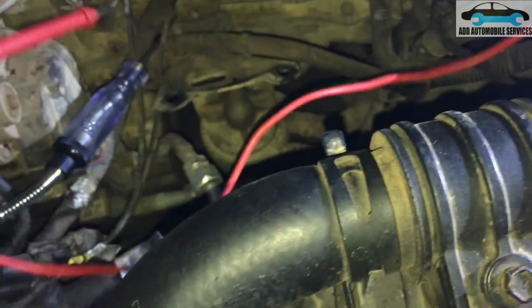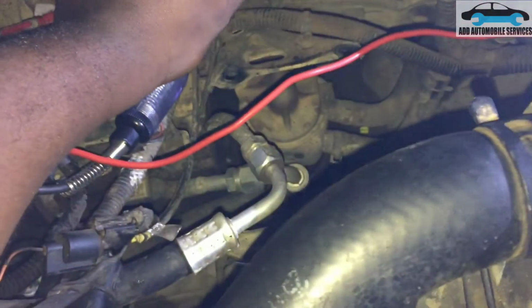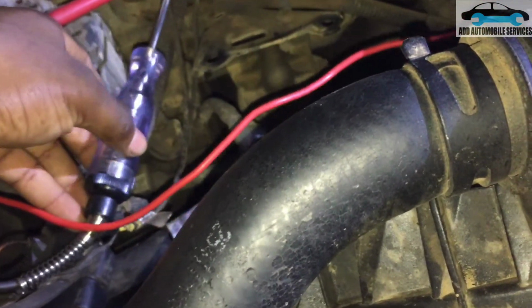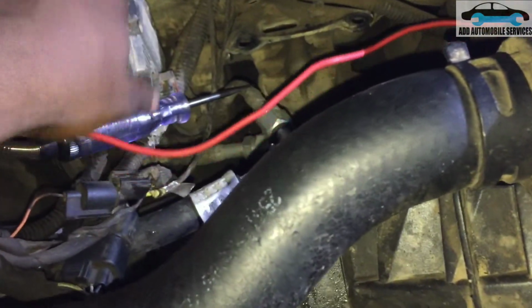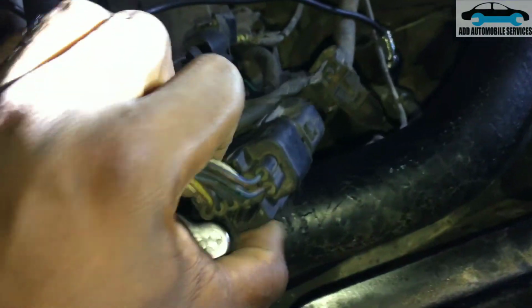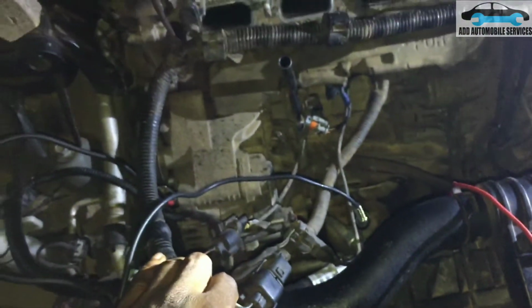Turns on the test light. You can see the 12 volt. The moment I touch with the test light, it turns it on. Now what I'll do is I have to start checking from the back of this wire, which is the brown wire. So I have to disconnect it at this point and check.